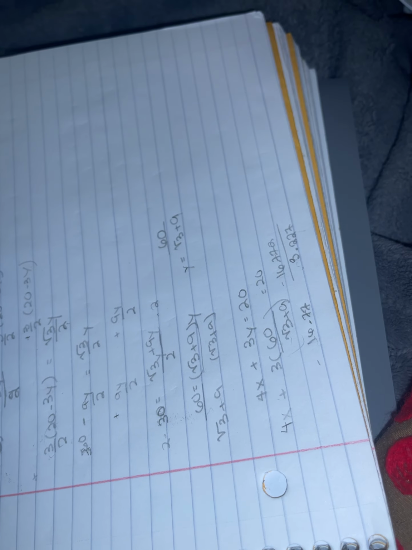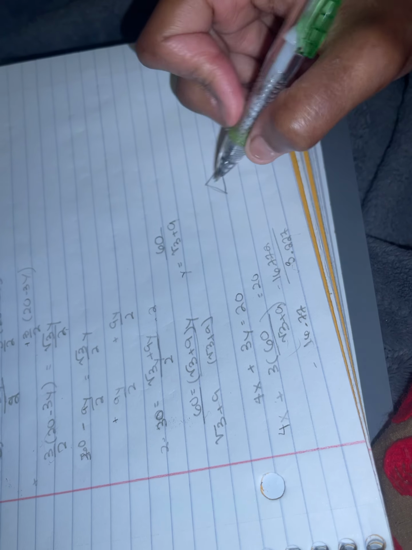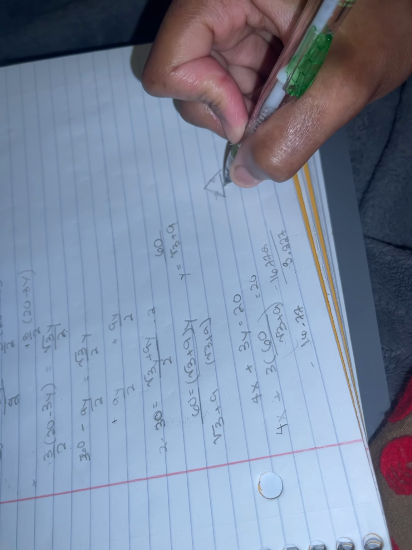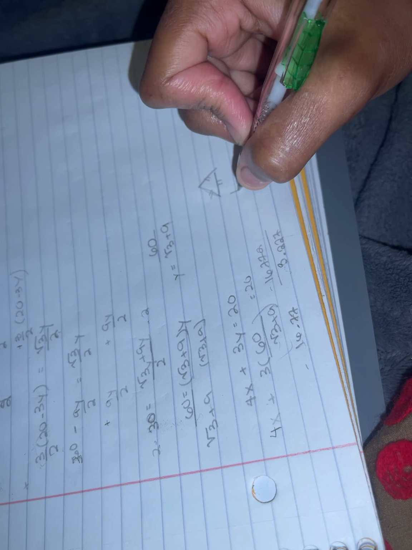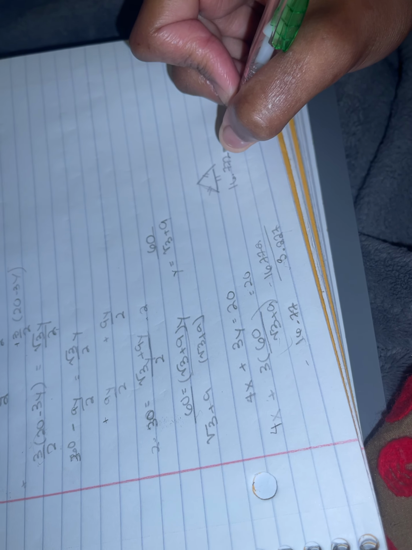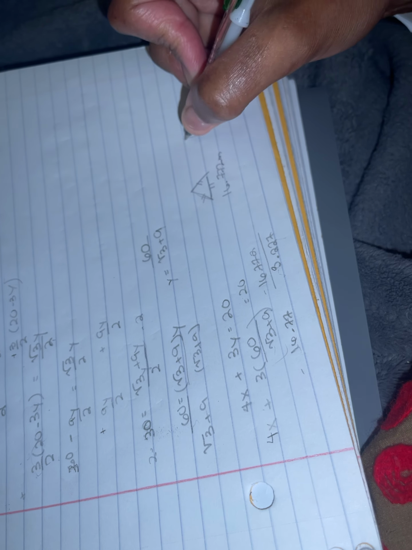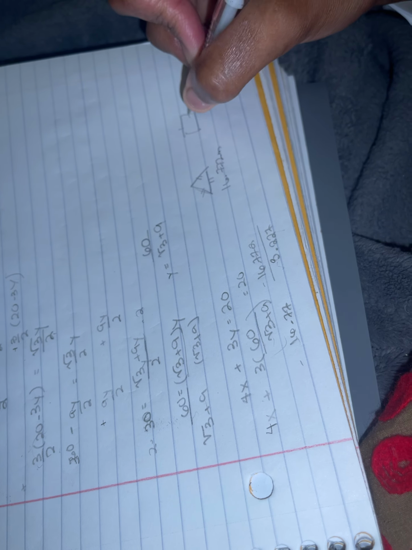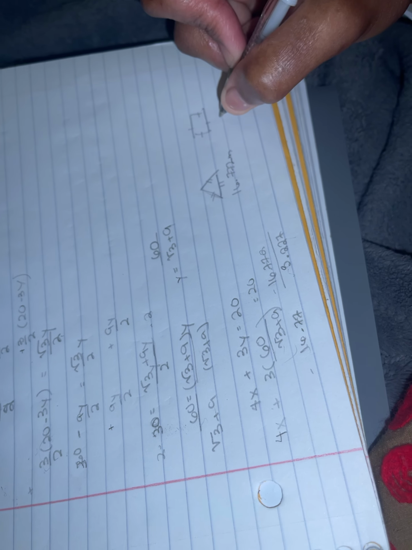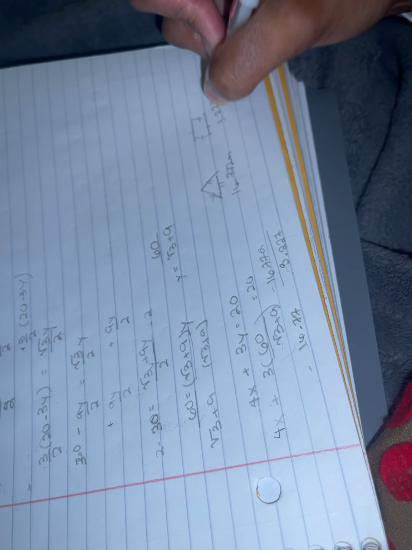Pretty much the triangle, because this was the y, the triangle will have the perimeter of 16.772, I'm gonna say meters, and then the square to maximize the rope would be 3.227 meters. And there you have it. Thank you.